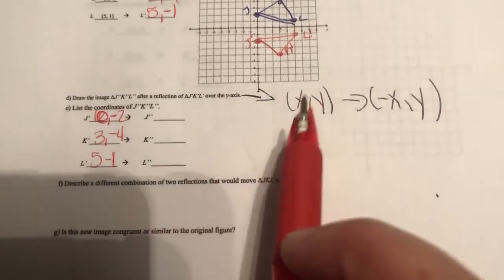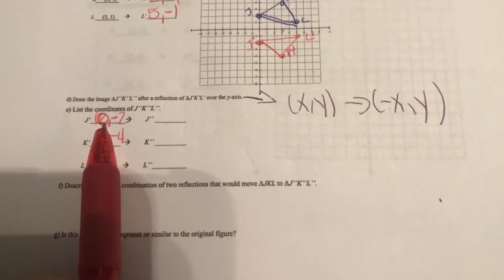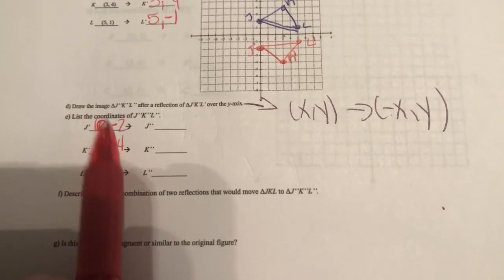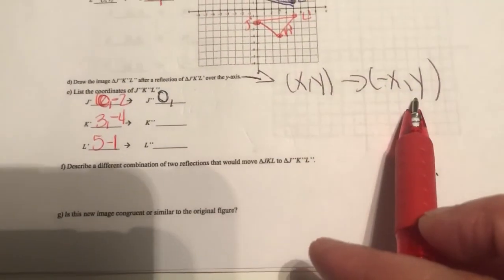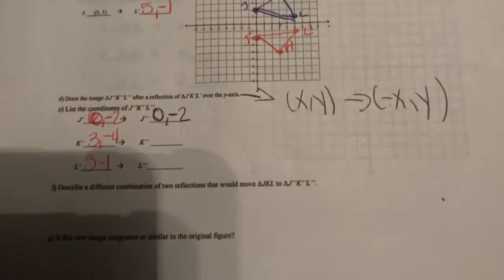All right? So my x is the opposite. We can't do anything with 0. 0 is a neutral number. It cannot go negative or positive, so we just leave it as is. And my y stays the same, which is negative 2. So my J double prime is still going to be the same spot as my J prime.